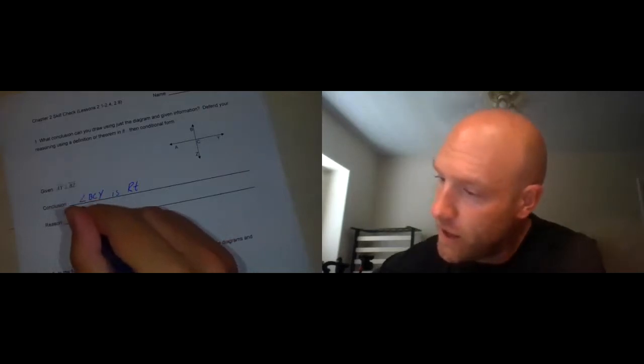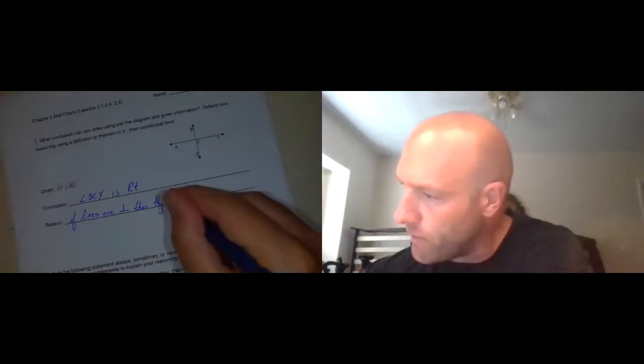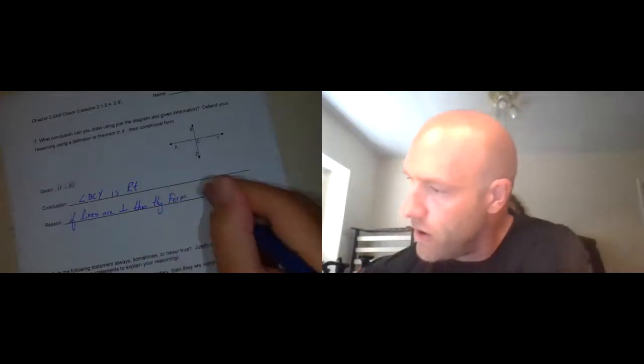So what I already know is the lines are perpendicular, then what I'm trying to show is they form right angles.